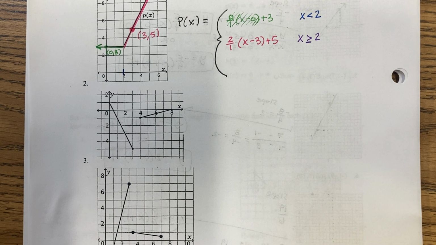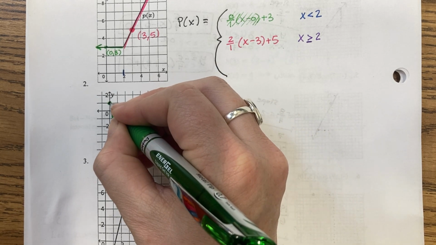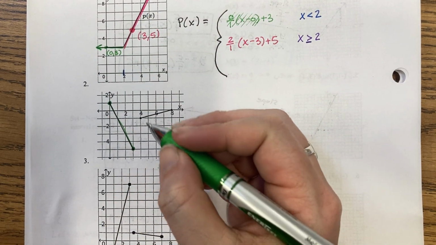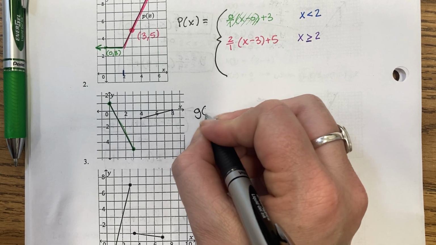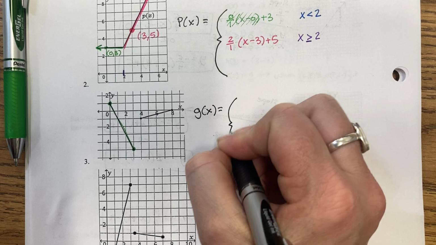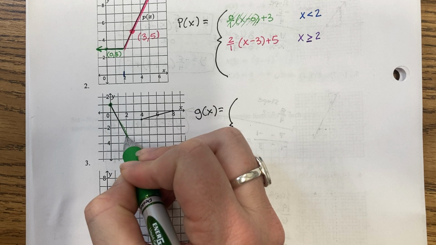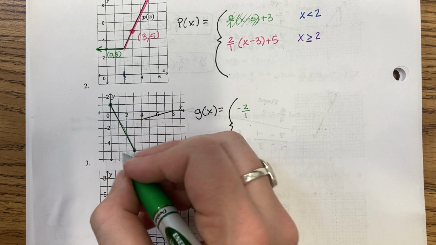Alright, next we have a segment from here, and there's a dot, and it's a closed dot, to here. That's a closed dot. My line is going down 2 over 1, down 2 over 1, down 2 over 1. I pick any point on that line.